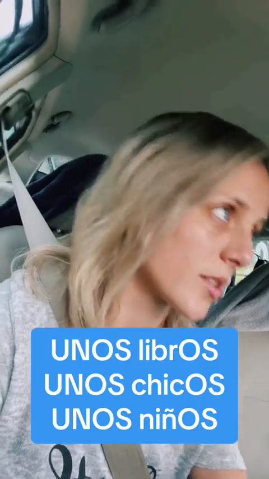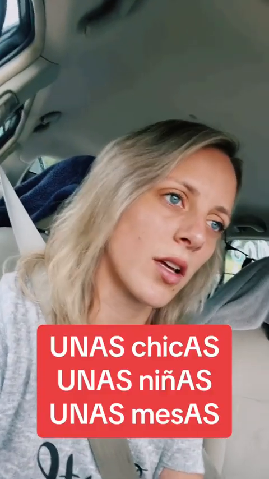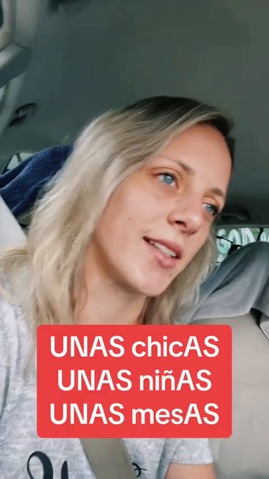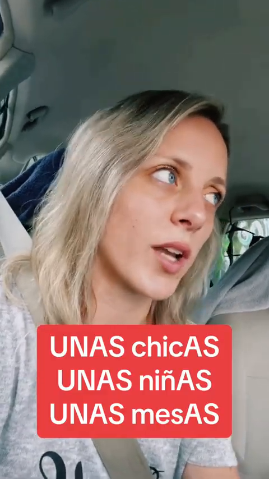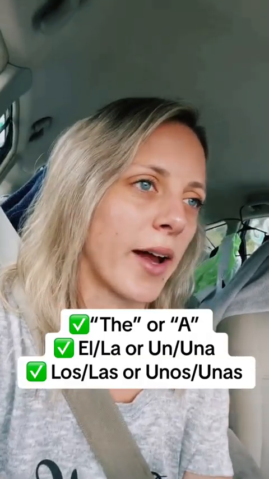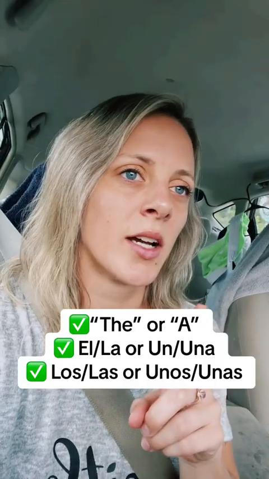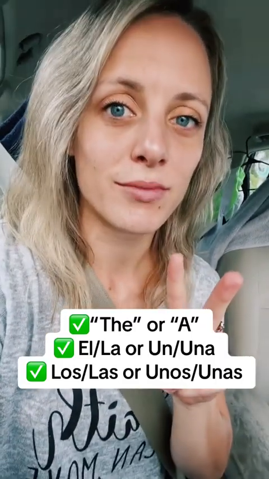Unos libros, some boys, unos chicos or unos niños. If you have some girls, unas chicas or unas niñas, some tables, unas mesas. So whenever you're doing this, you have to make sure you match A, the gender, and B, if it's singular or plural. Hope this helps.